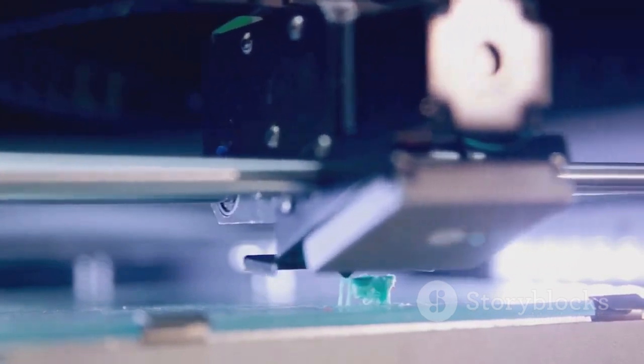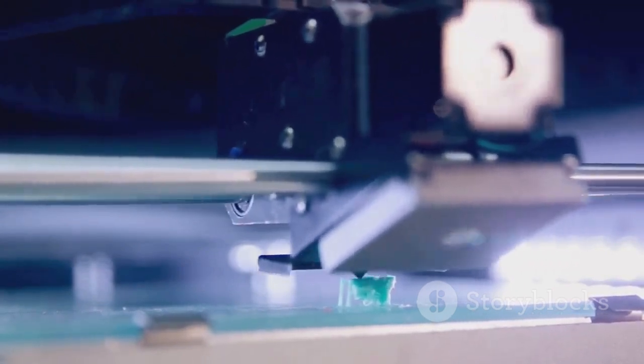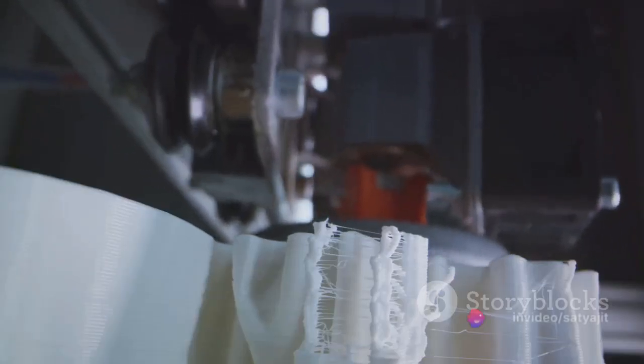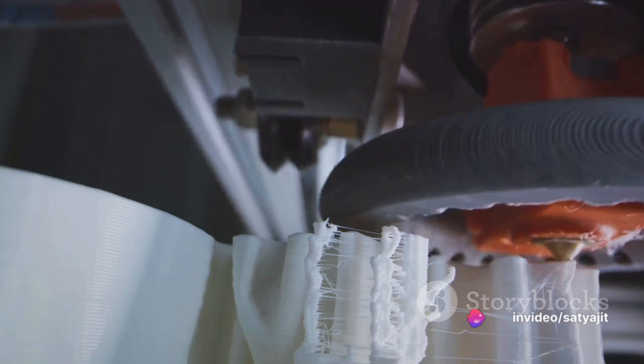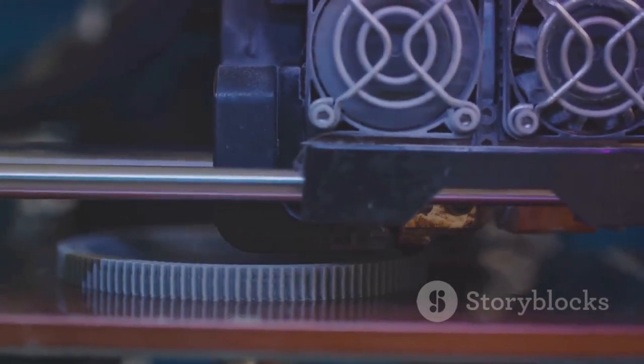In the printer's path, a building begins to take shape. Walls rise, curves bend, and intricate details emerge, all born from the concrete flowing from the printer nozzle. It's a slow dance between the digital and the physical, the design and the material, the idea and the reality.